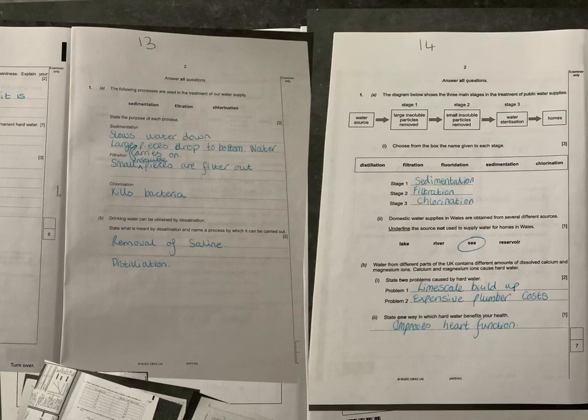So 13, describe the process of water treatment of our water supply. Sedimentation slows water down, large insoluble pieces drop to the bottom. Water carries on. Filtration, small insoluble pieces are filtered out using a net. Chlorination kills bacteria.